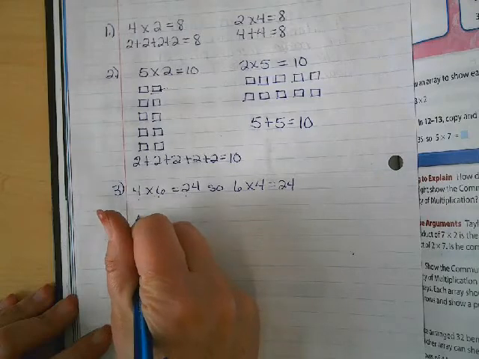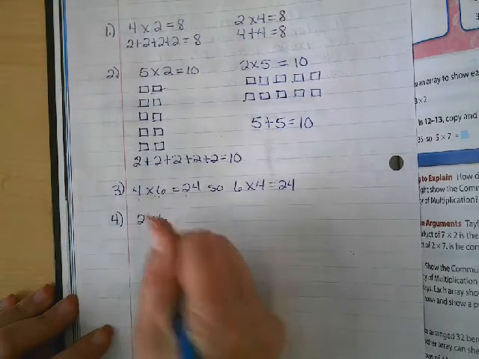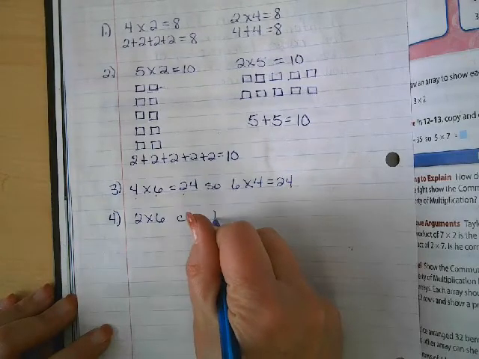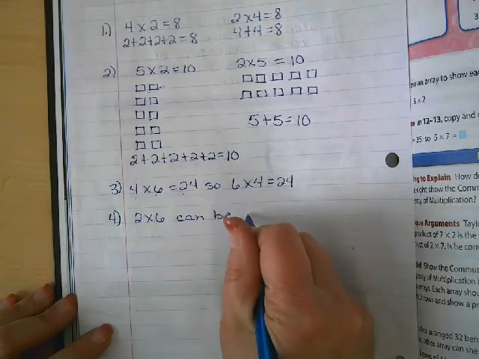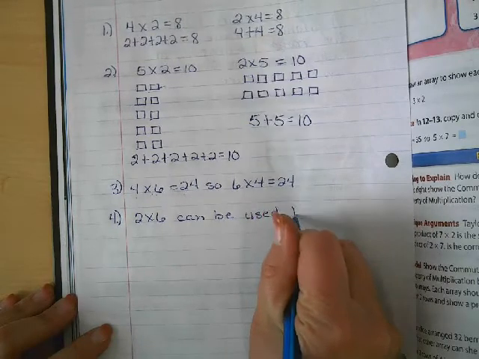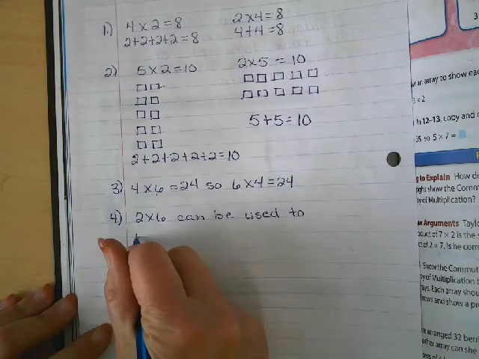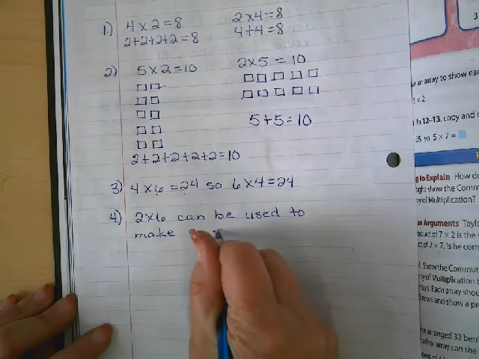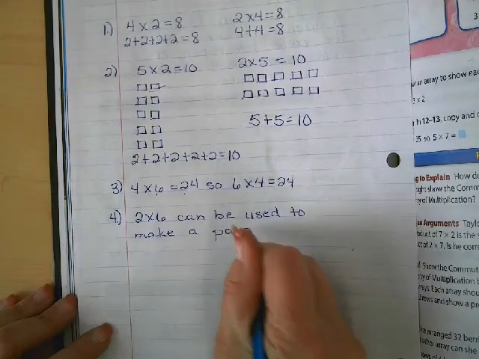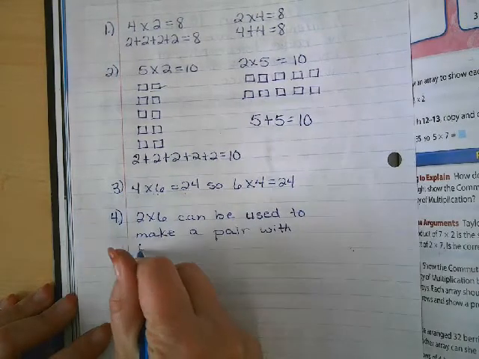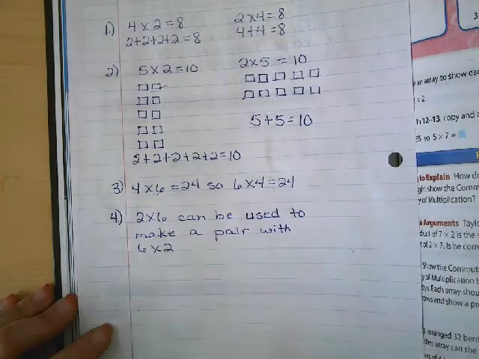So 2 times 6 can be used to make a pair with 6 times 2.